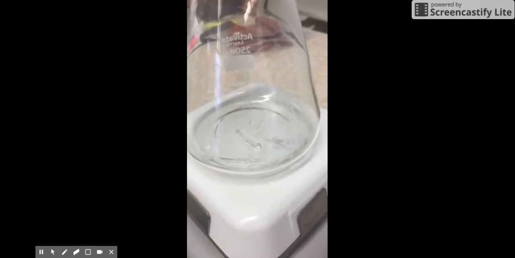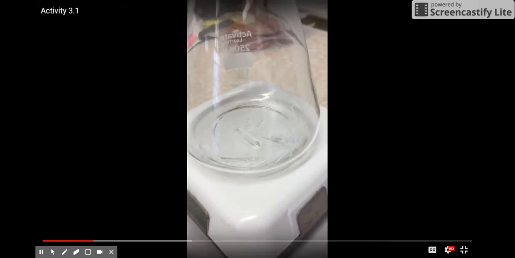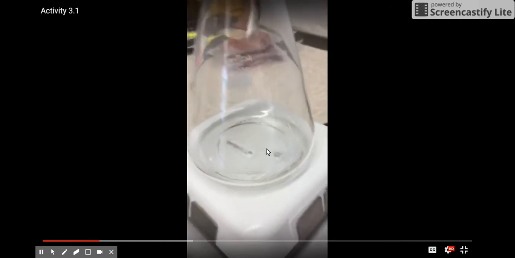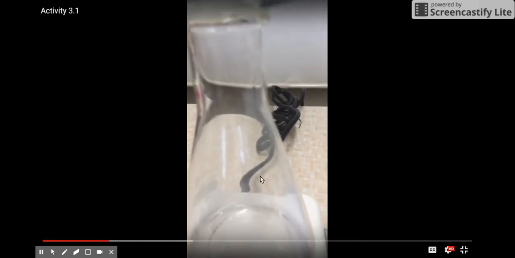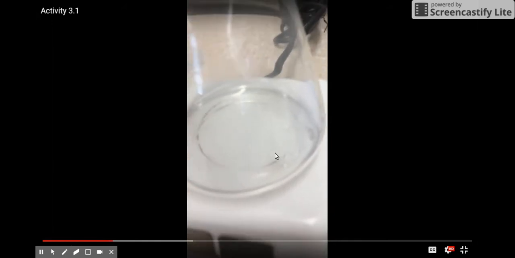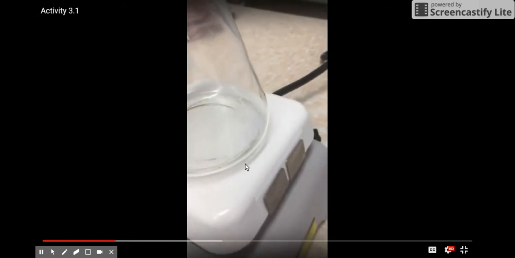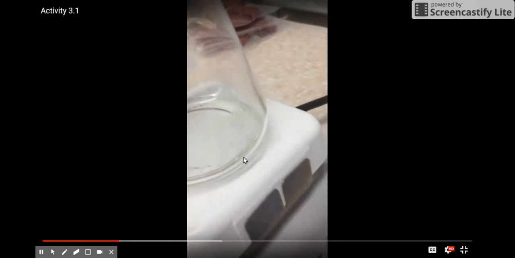The solid crystals are now almost invisible here at the bottom of the screen. And now we can see that within this flask, there's a cloudiness. And there are no solids left in the bottom of the flask.